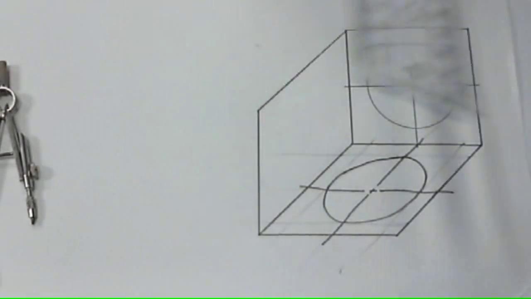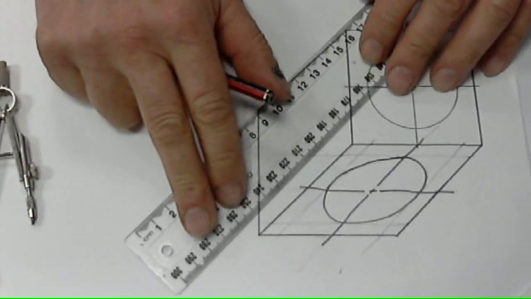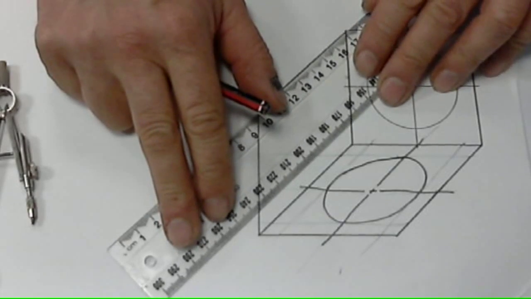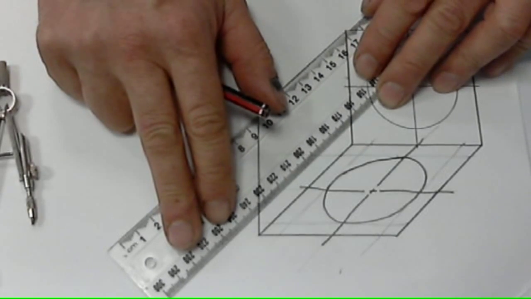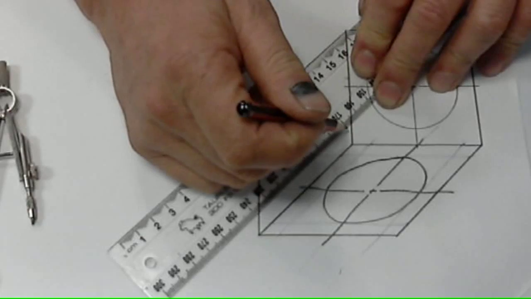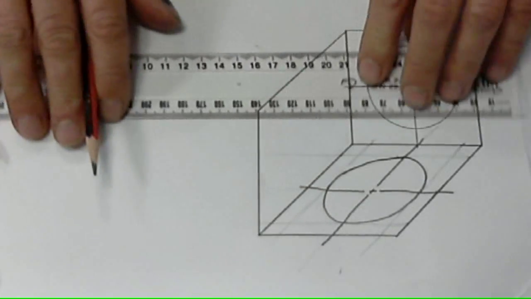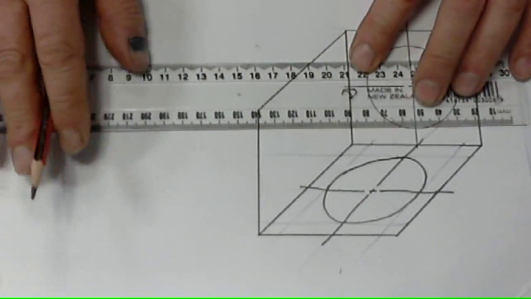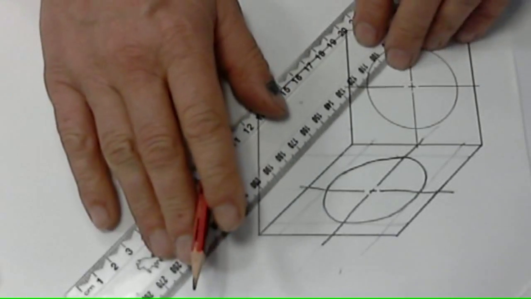Okay, it's a little easier. We've got some straight edges and compasses to work to. So we're going to use a slightly different method on the side face, so we can a bit more accurately work out our edges.